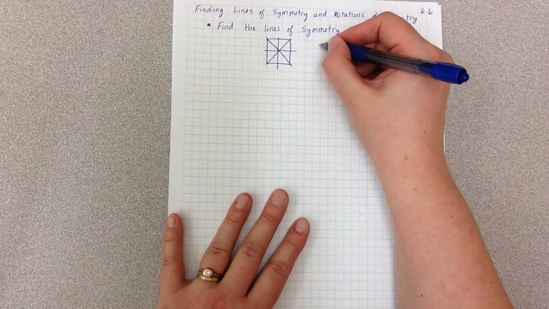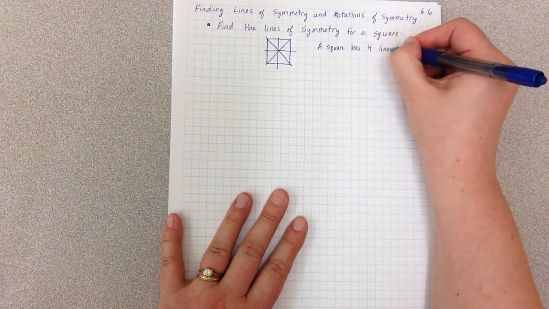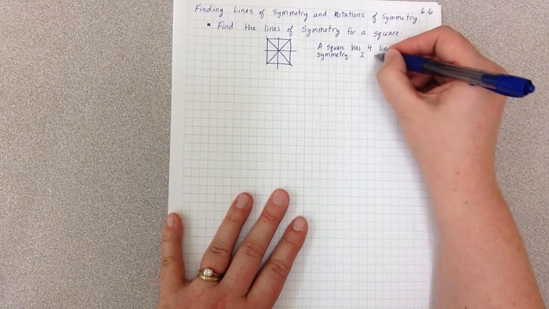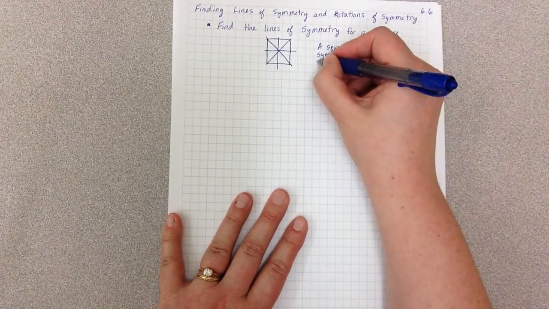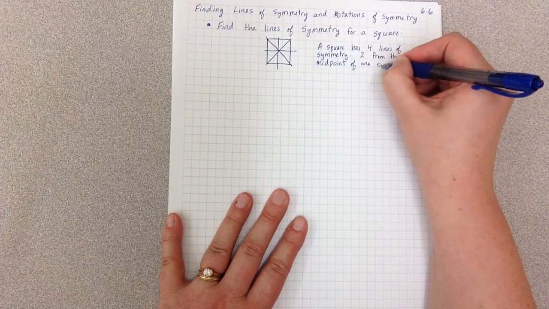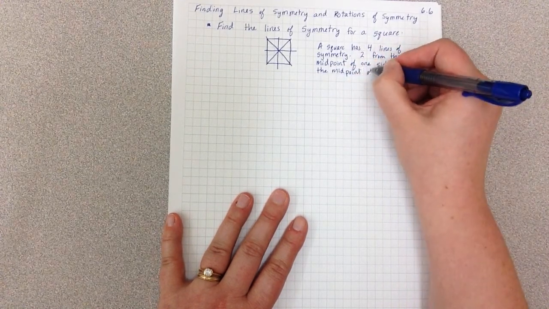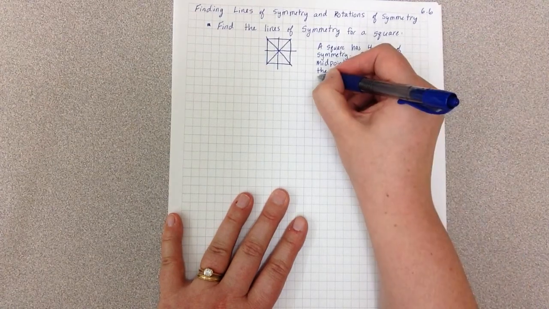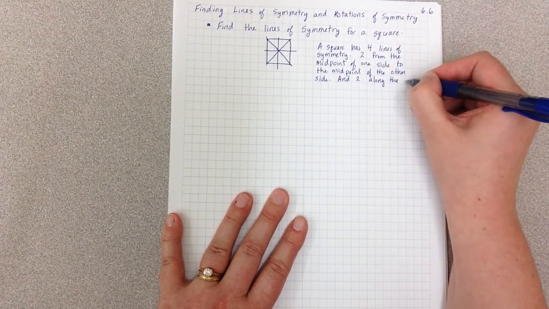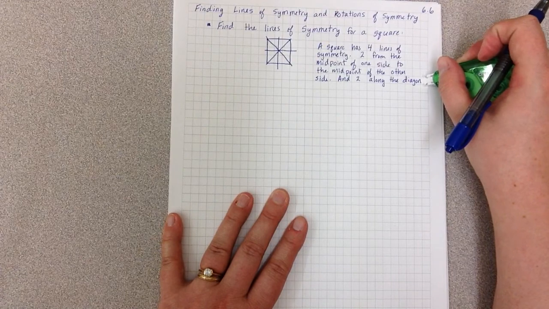So we might say that a square has 4 lines of symmetry, 2 from the midpoint of one side to the midpoint of the other side, and 2 along the diagonals. Should have spelled diagonals correctly.